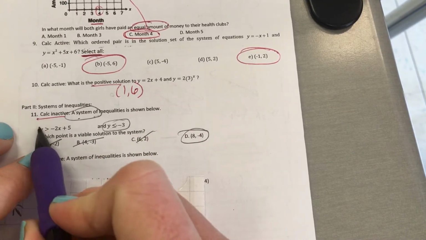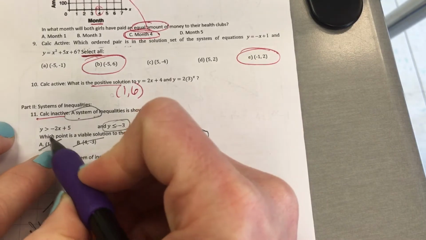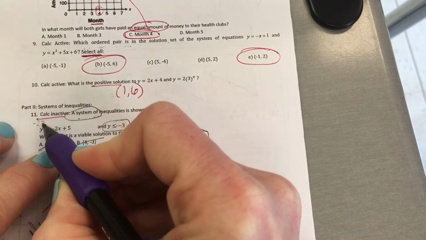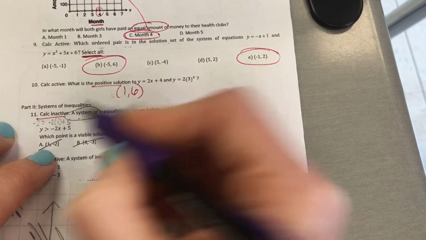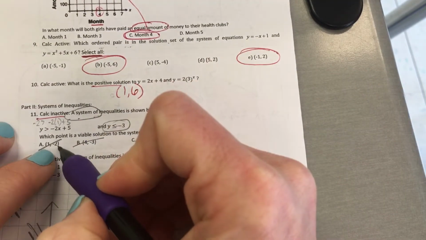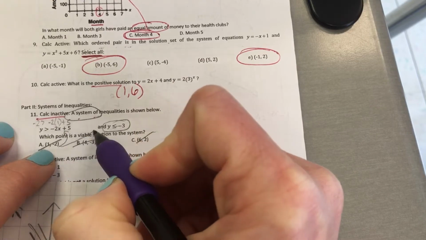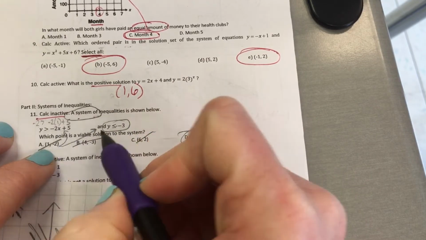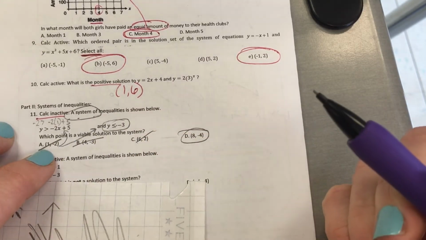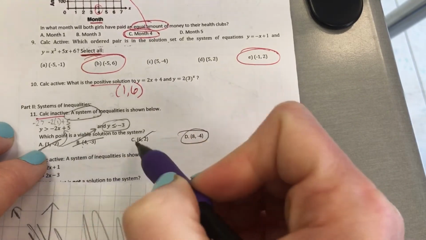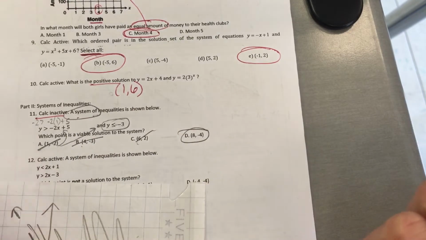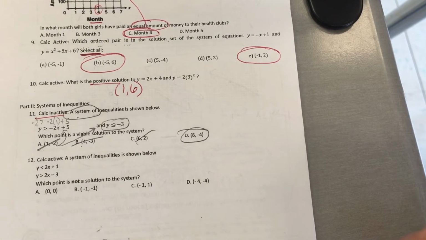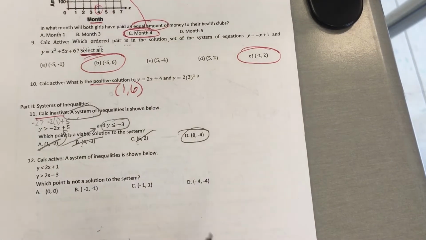Okay. You could also plug the points in. So for instance, if you plug in -2 greater than -2 times 1 plus 5, you have to plug it into this one and you have to plug it into that one, and it has to make them both true. A, B, and C do not. If you plugged in D into both of them, it would make them both true. Okay. All right, let's do number 12.